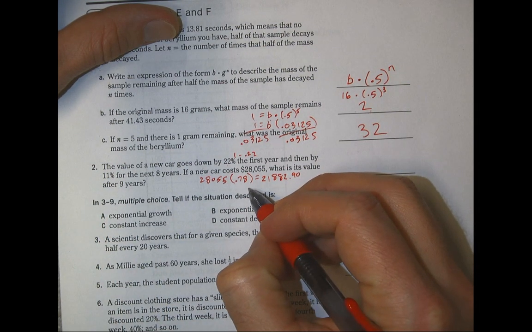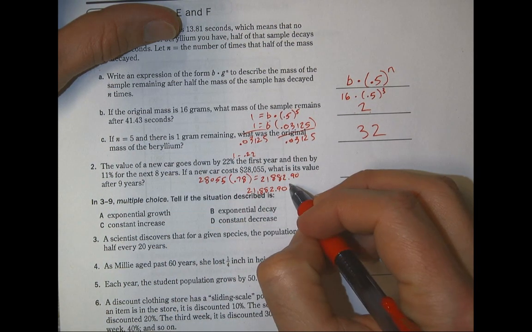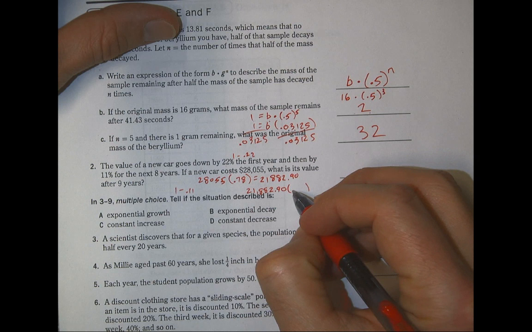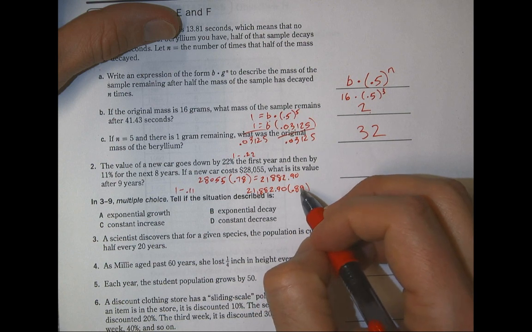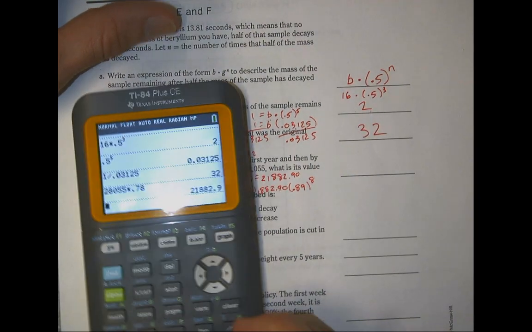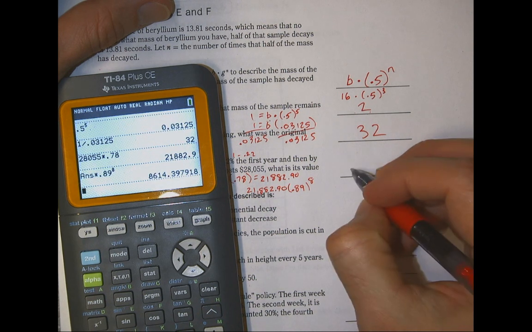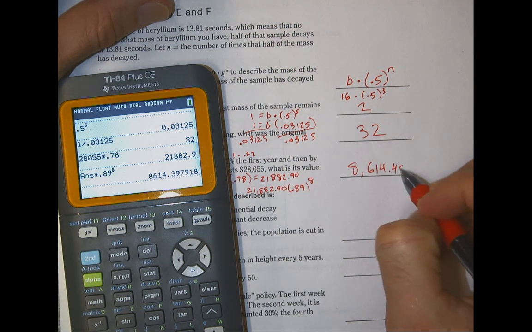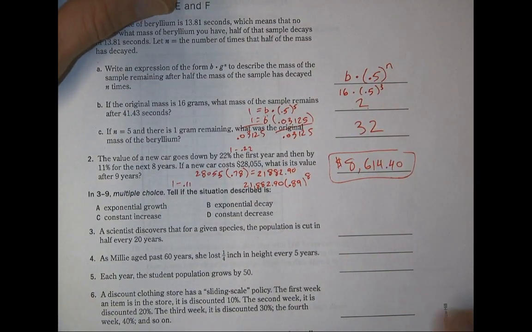Now it's going to go down exactly 11% for the next 8 years. So now we can go ahead and run it through that equation. So 21,882 is what we're starting with, and then it's going to go through 8 years of going down by 11%. 1 minus 11%. That means it's worth 89%. If it goes down 11% each year, it's worth 89% of what it was each and every year for 8 years. So since I already have this in my calculator, I'm just going to hit times 0.89 raised to the 8th, 8,614, and we can round this to 40 cents. That's how they did it in the answer key, but if you left it as 39 cents, that's fine. Not worried about that.